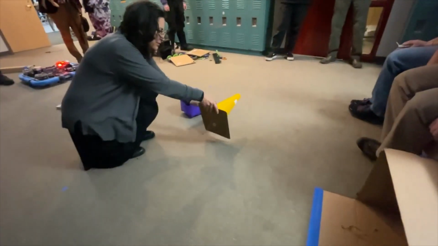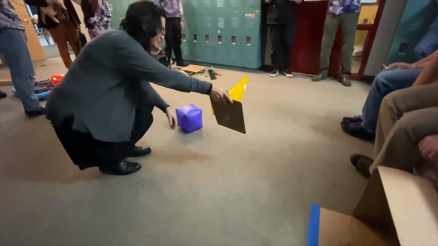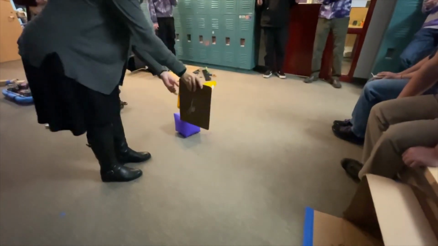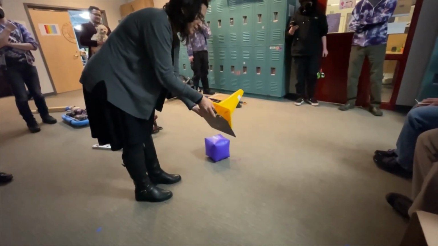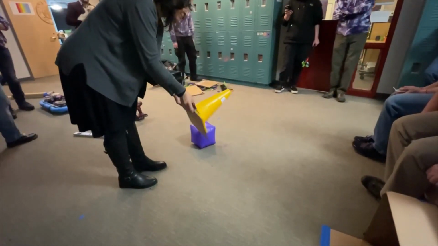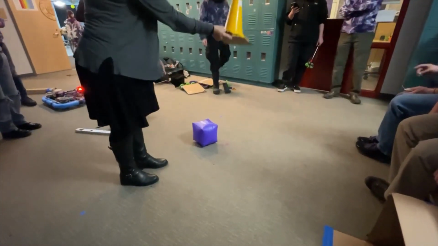Assuming the cone's on the floor, like tip it, and then I'll come here and grab it. And that's kind of the safety: if it drops, there's still a hook or a rod in there.